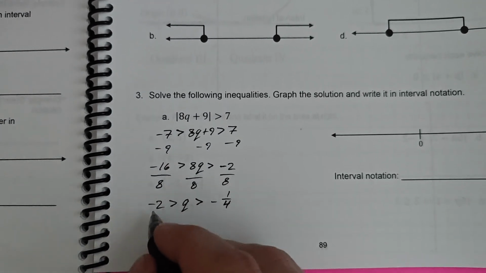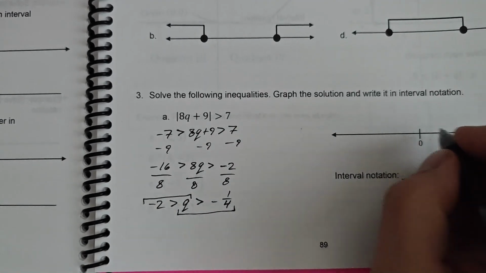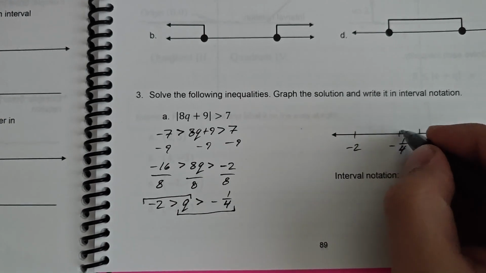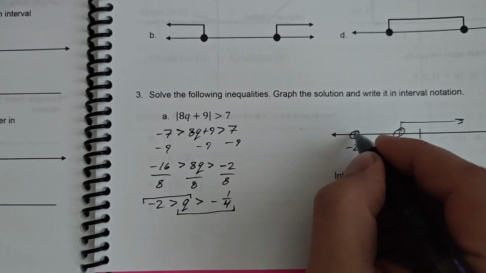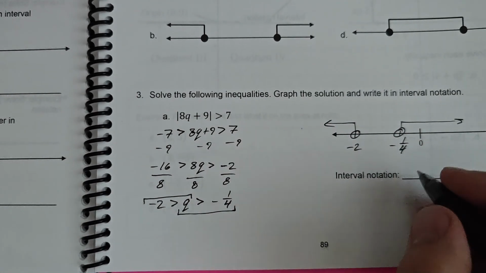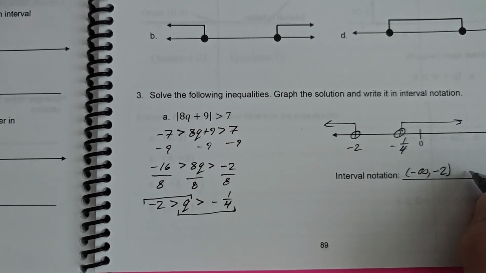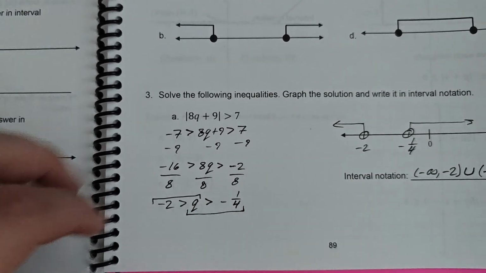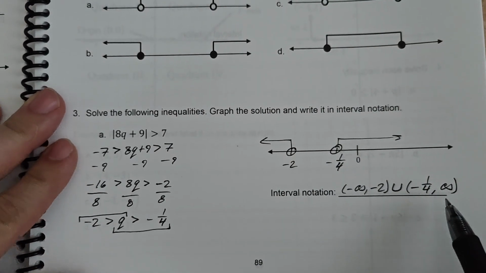Break this up into the two different pieces. Negative 2 is greater than q, and q is greater than negative 1/4. Q is greater than negative 1/4, and negative 2 is greater than q. So your interval here will be negative infinity up to negative 2, and your other interval will be negative 1/4 up to infinity. And those two things have to be tied together by the union symbol, showing that anything in this set is a solution and anything in this area is also a solution.